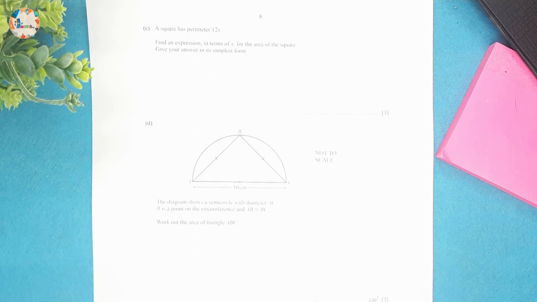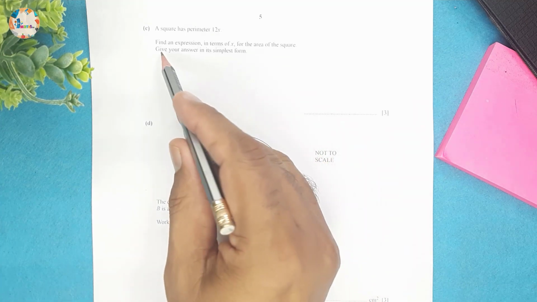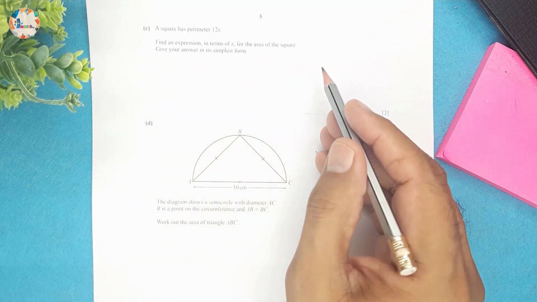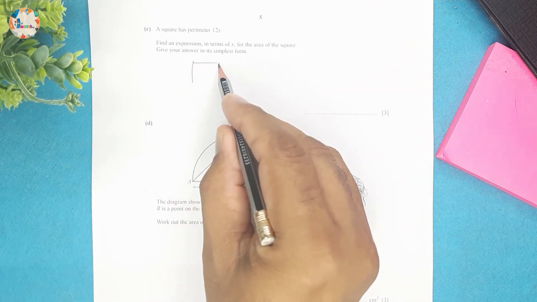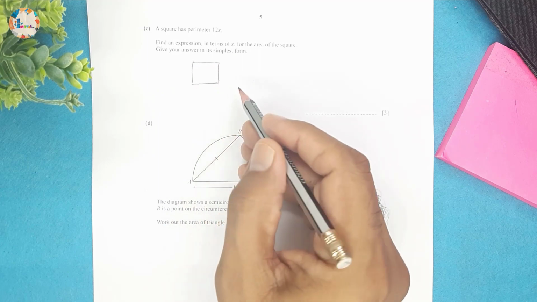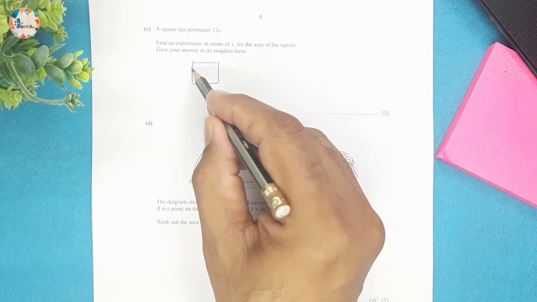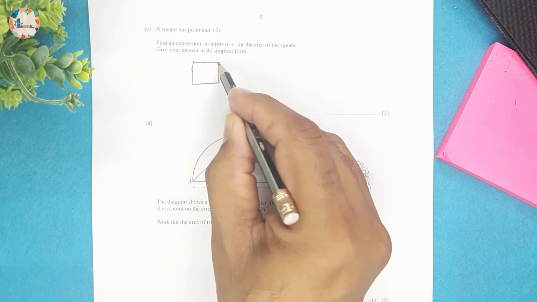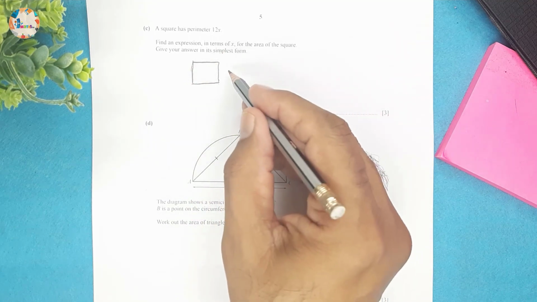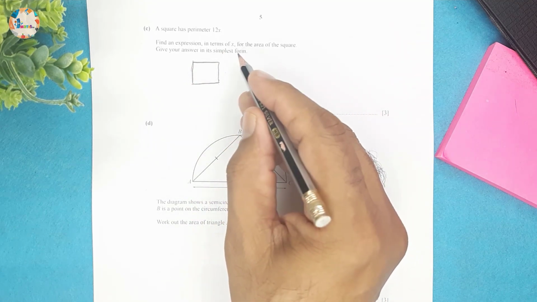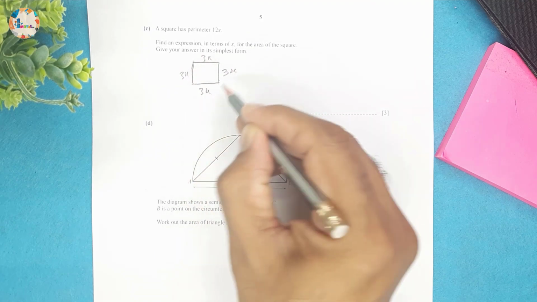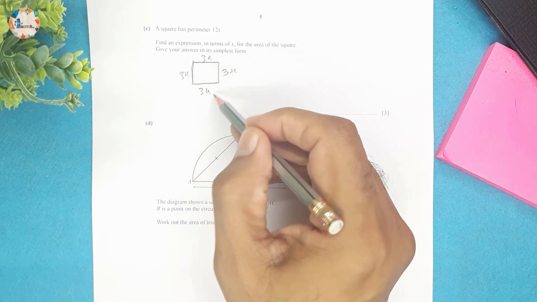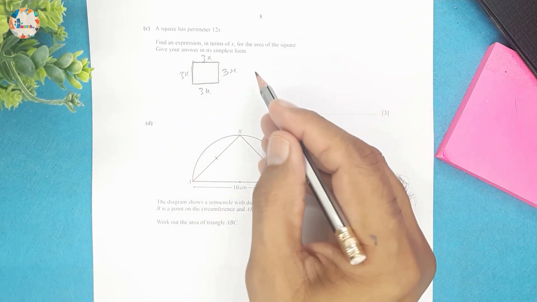Then C part. A square has perimeter 12x. So find an expression in terms of x for the area. So what we can do, the square is this one, and it has a perimeter of 12x. So this will be like 3x, 3x, 3x, and 3x. So this will be 3, 3, 6, and 6, 12. So 12x will be the perimeter.